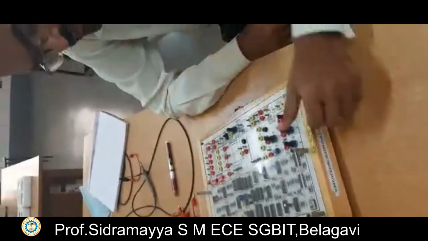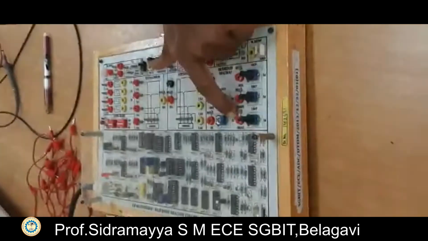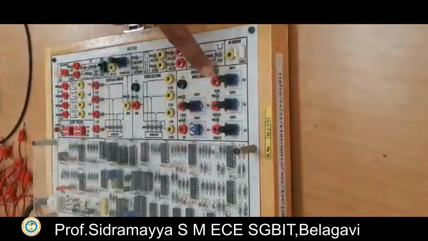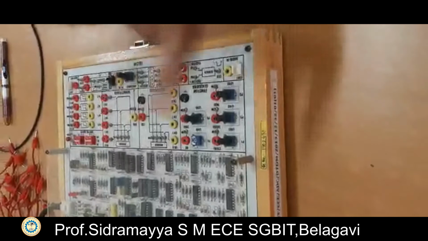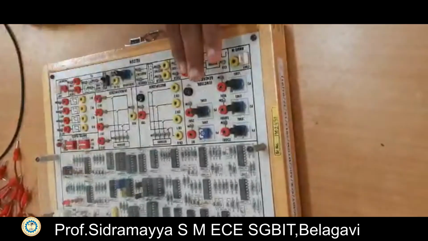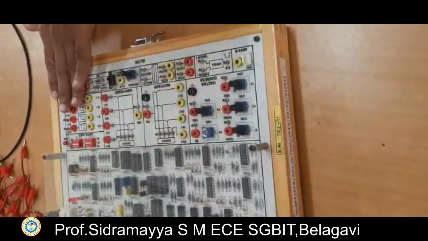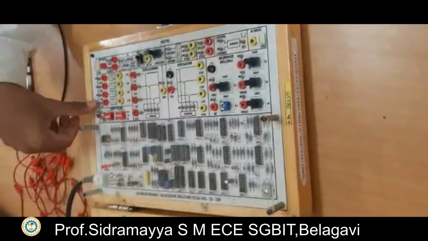Here we consider 4 signals: 250 hertz, 500 hertz, 1 kilohertz and 2 kilohertz. These are the 4 signals with different frequencies we are transmitting from one end to the other. This is the transmitter end and this is the receiver end. Now here at the receiver side, these are the 4 outputs.